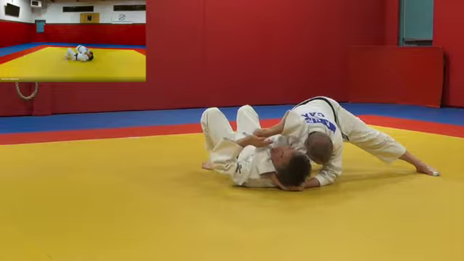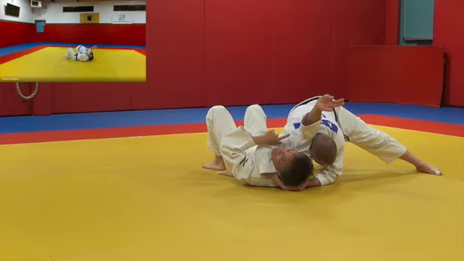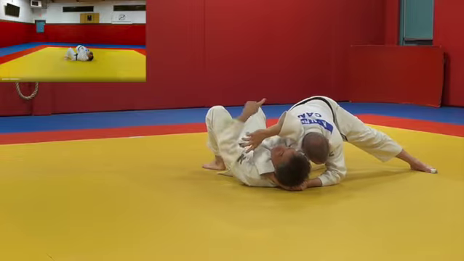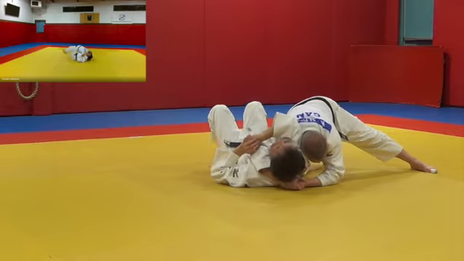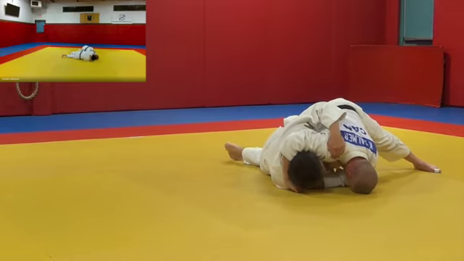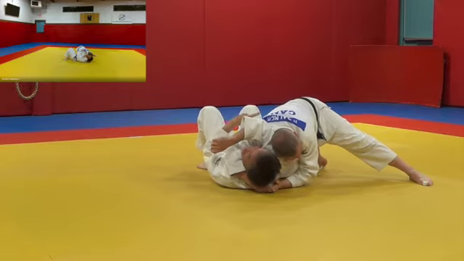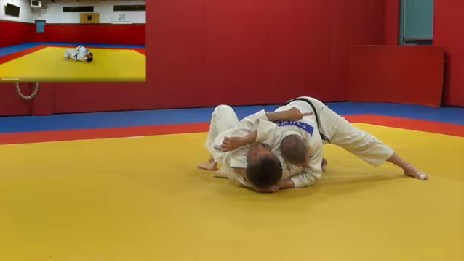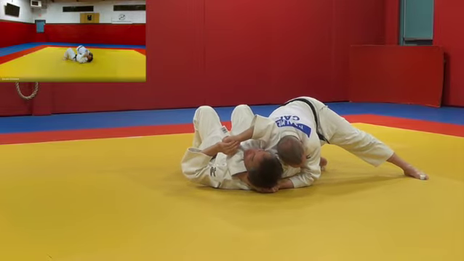Okay, again, the direction of my pump is also to the diagonal, to the corner. I'm not going perpendicular, I'm trying to go to the top corner. So I need to try to get space here so that I can try to twist onto my front. Twist onto my front. So my direction of force is actually to the corner, and therefore that's where he has to react to.